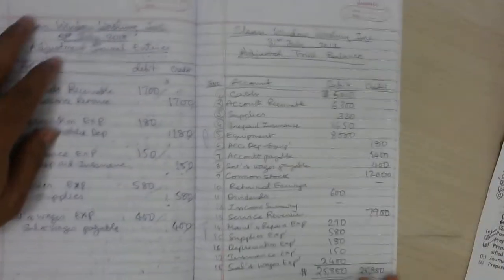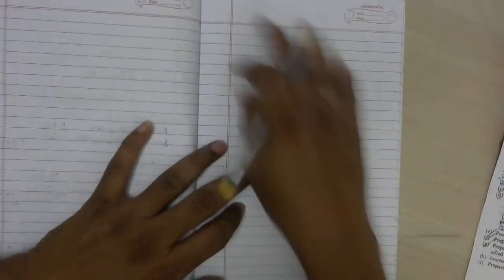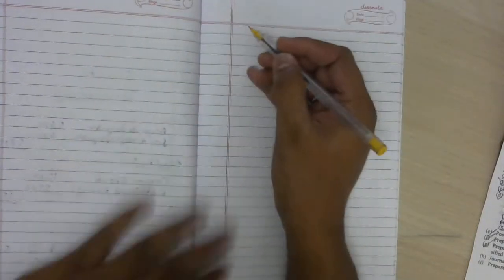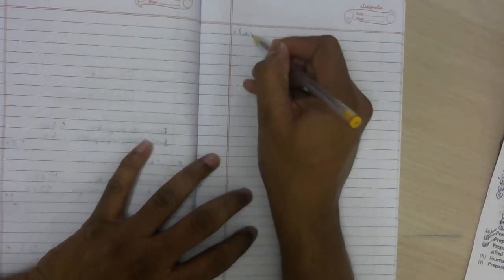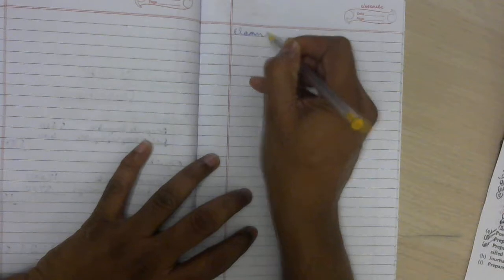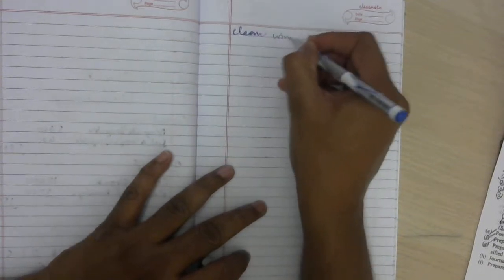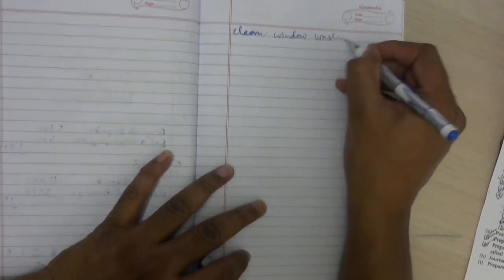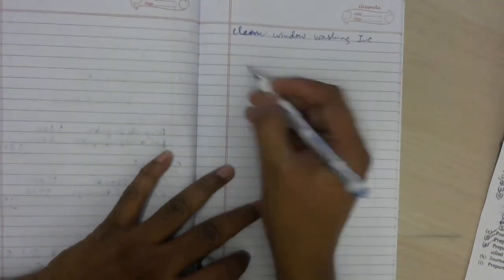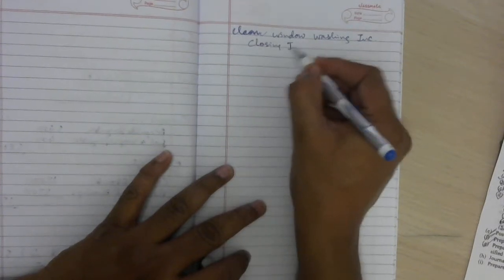Anyway, so let's do this step once again. So already we had solved some problems before. So let's come back here and then let's do the closing entries. Okay, so I will use this space. Let's use a different pen. Clean window, washing ink, and then I am saying closing entries, closing journal entries.